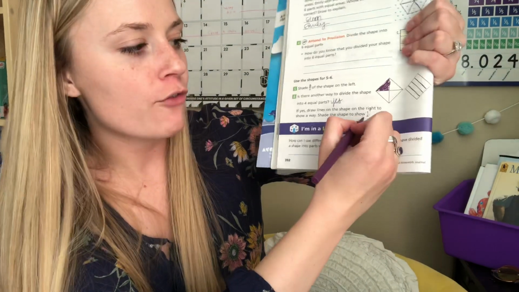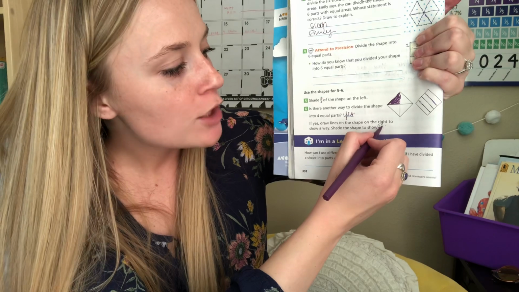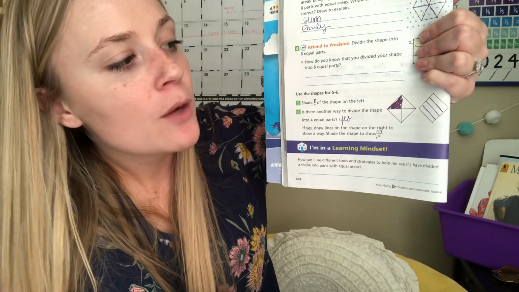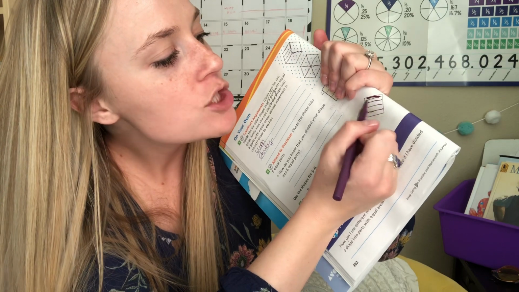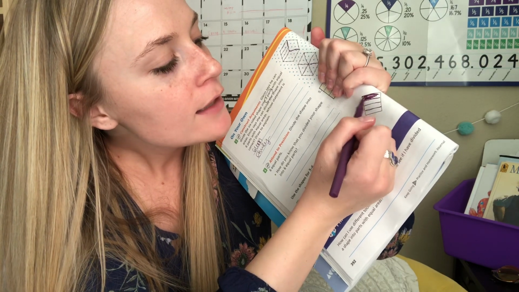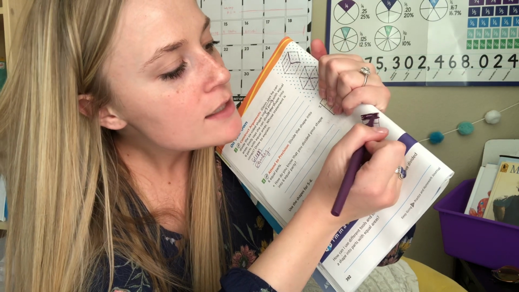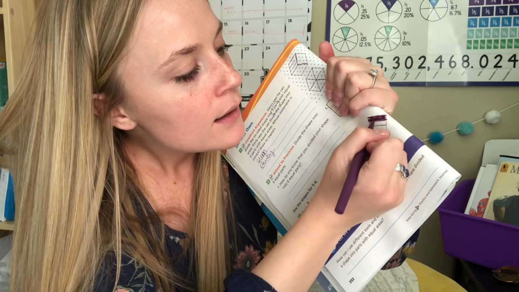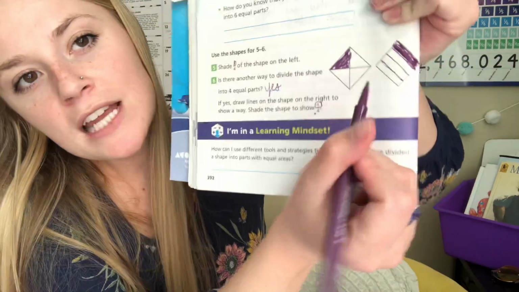Then shade the shape to show 1/4. So again, there are 4 pieces. That's what the denominator tells me, the bottom number. The numerator, the number on top, tells me how many we're counting. We're counting 1. So I'm going to take 1 equal part and shade it. Color it in. Again, it doesn't matter which one as long as it is only 1. Ta-da! 1/4 and 1/4.